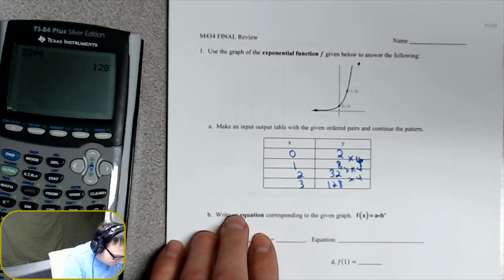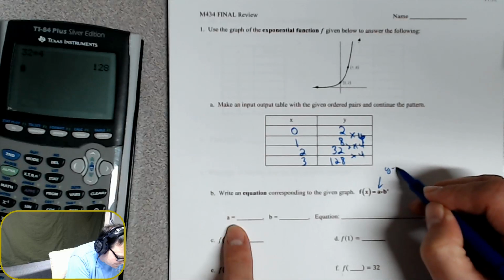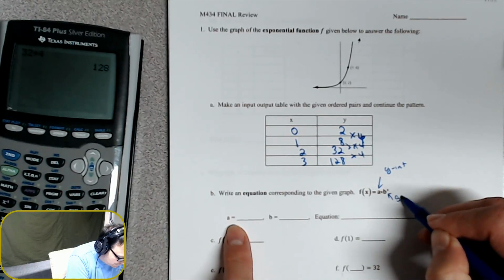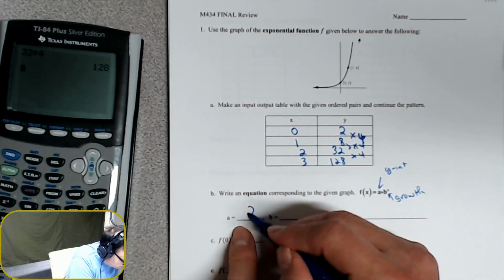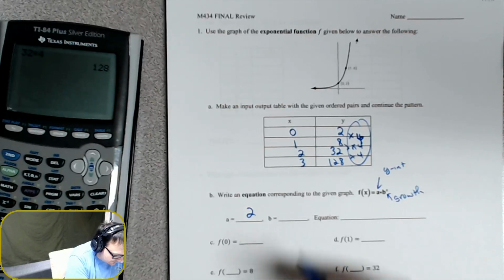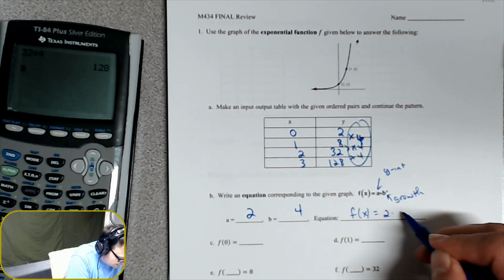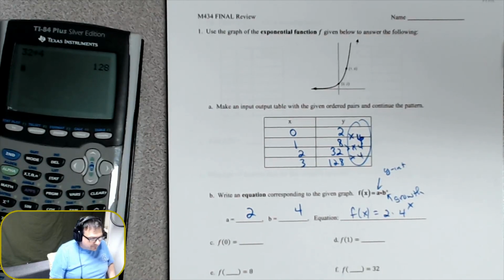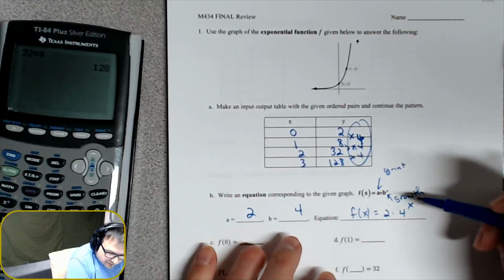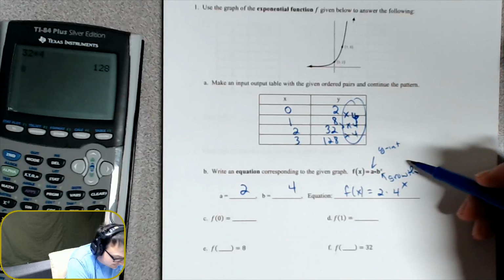Write an equation. All right, remember the parts of the equation. A is the y-intercept. B is the growth, or decay. In this case, it's growth because it's going up. The y-intercept is 2. And right here, there's our growth is 4. So our function is 2 times 4 to the x. You see that? Now that, again, is different than slope. Y equals mx plus b is what we've been studying. This is growth. Still has a y-intercept, but it's times, not adding or subtracting like lines.